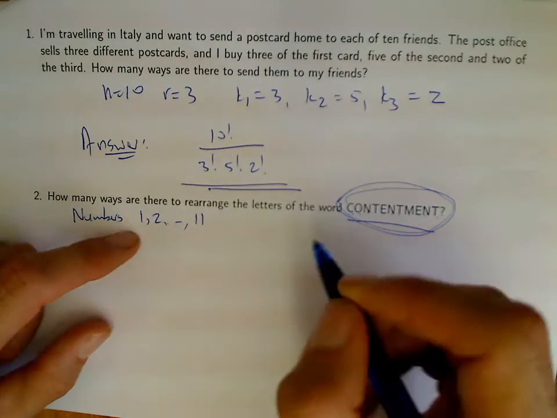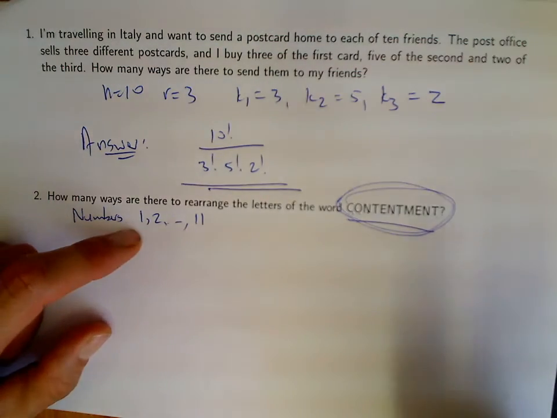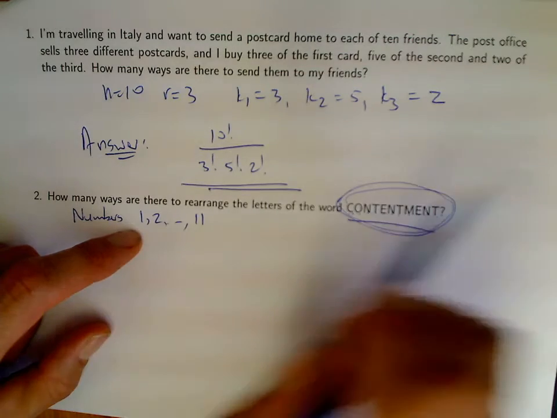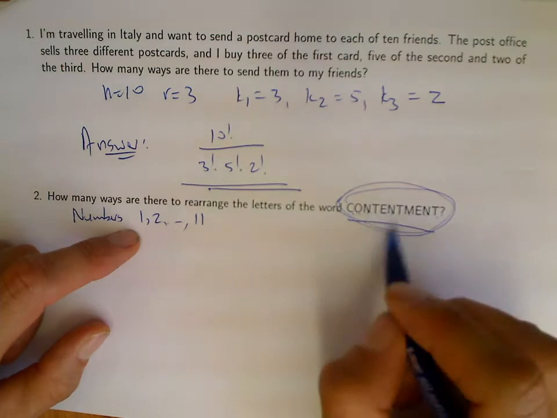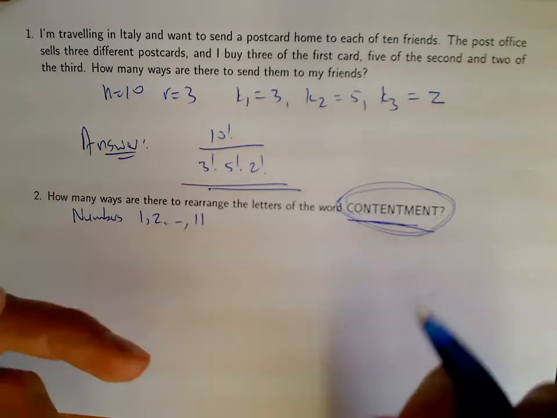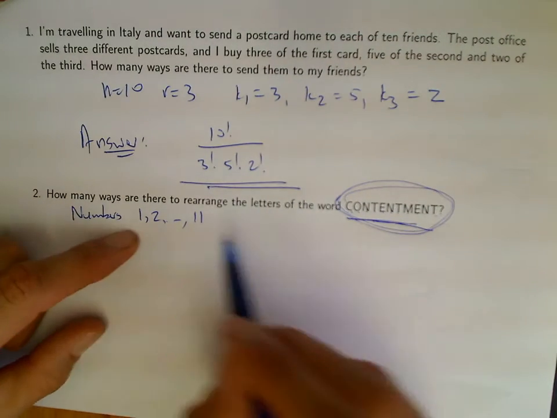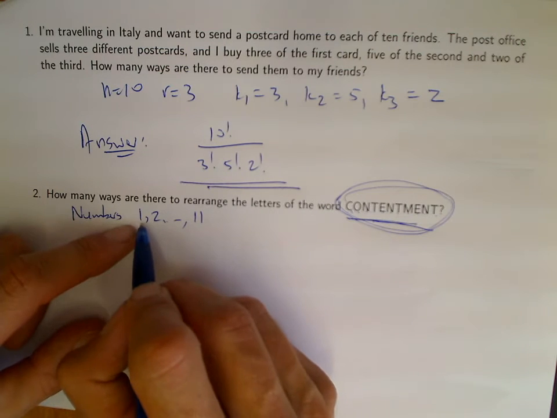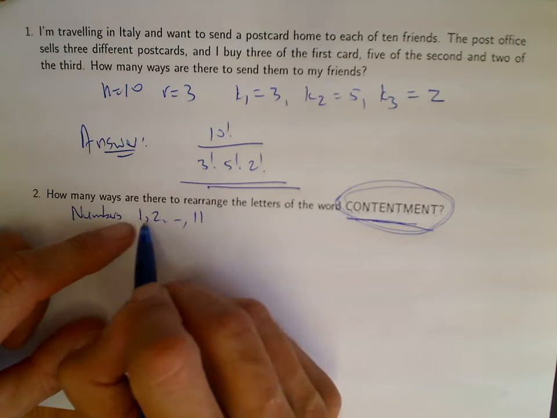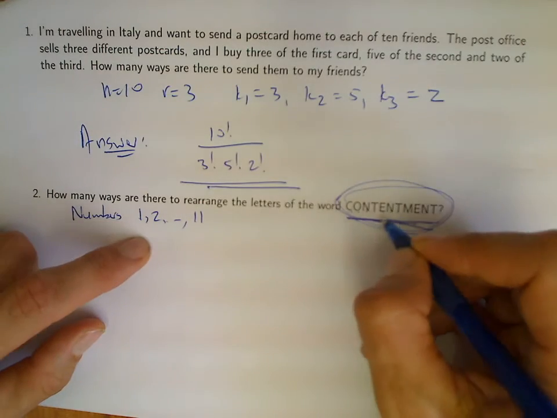Hopefully. I should have prepared an anagram actually, never mind. Well, when I say anagram, I'm not talking about words that make sense. We want to talk about different orders that we could put these letters in. Basically I want to classify each of 1 to 11 as one of these letters. So let's just count how many we've got of each letter.